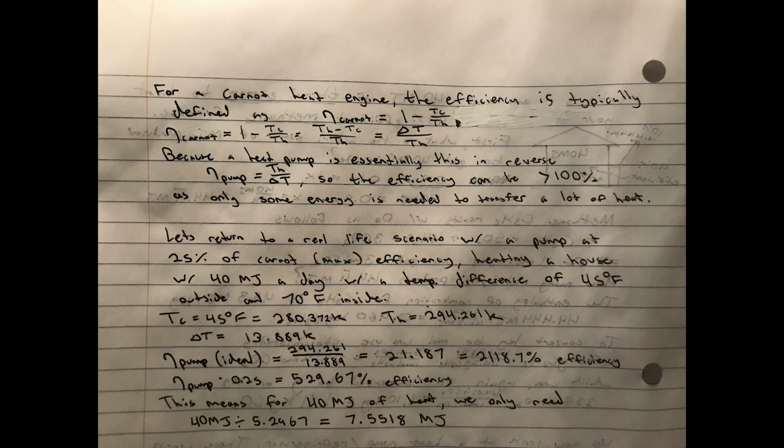Now let's return to a more realistic scenario with a pump that runs at 25% of the Carnot efficiency, which would be the maximum efficiency possible, heating a house with 40 megajoules a day. Temperature outside is an average of 45 degrees Fahrenheit, and the temperature inside is ideally 70 degrees Fahrenheit, at least if that's how you'd like to set it. So, our temperature difference then is going to be 13.889 Kelvin, which of course we use Kelvin and convert both the 45 degrees Fahrenheit and the 70 degrees Fahrenheit, as we would not like to use Fahrenheit for calculations involving temperature.